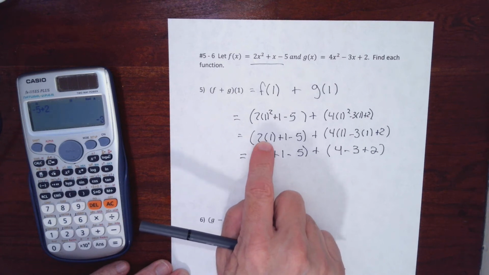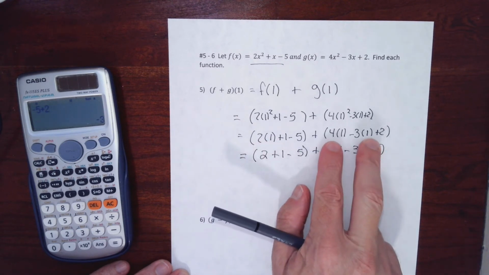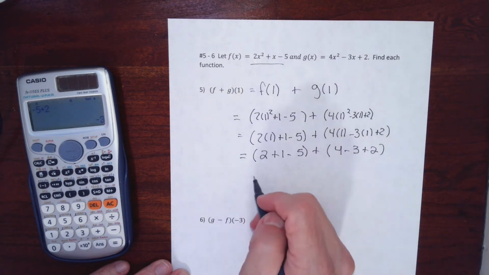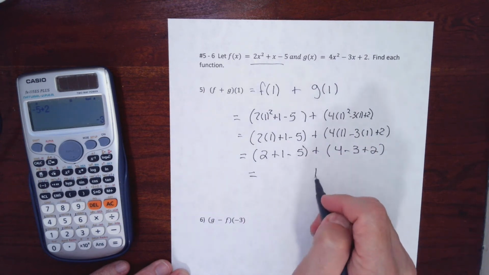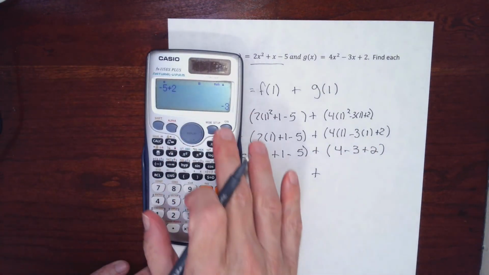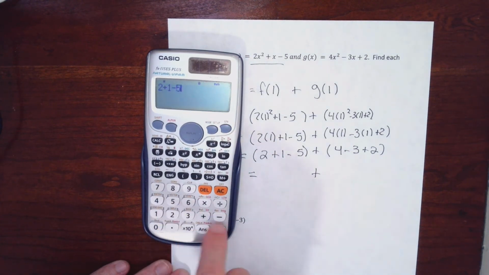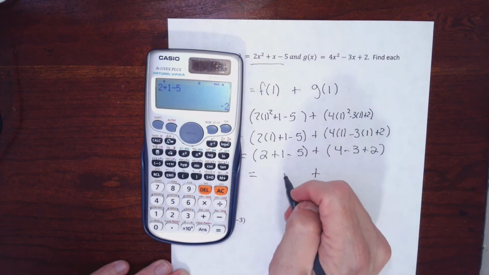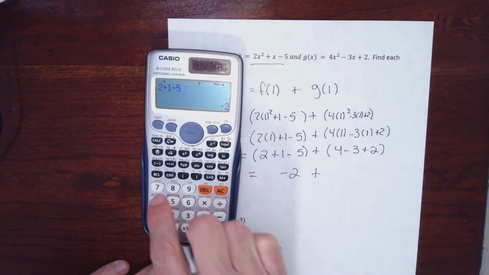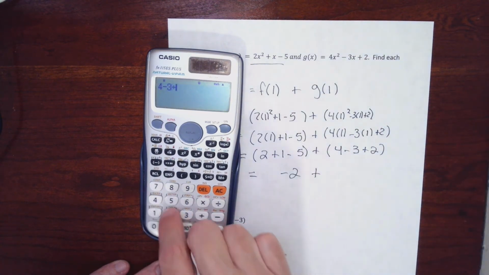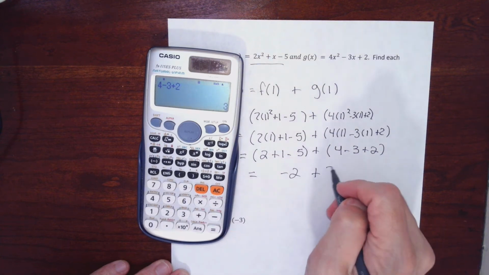In my efforts to get the parentheses simplified to a single number, I did the 2 times 1 in the left parentheses, the 4 times 1 and 3 times 1 in the right parentheses. And now I'm about ready to not write my parentheses. My left parentheses simplifies to -2 because 2 plus 1 minus 5 is -2. And my right parentheses simplifies to +3.